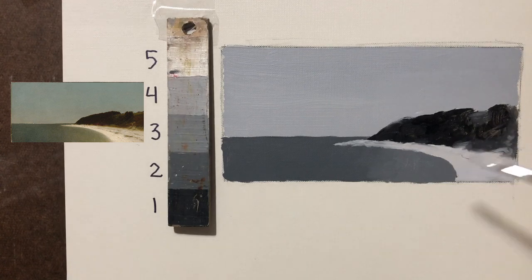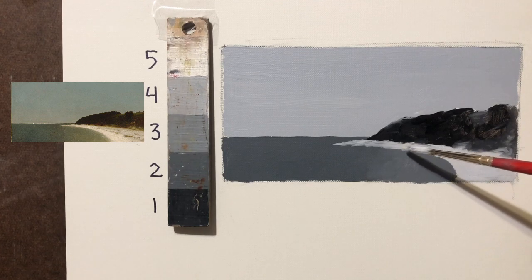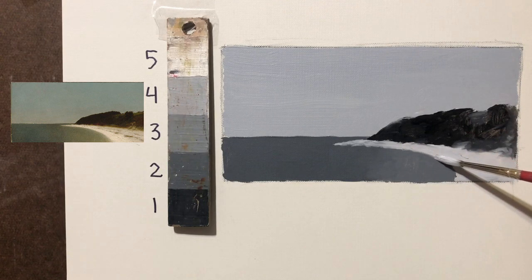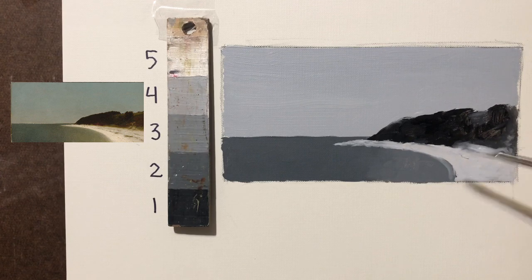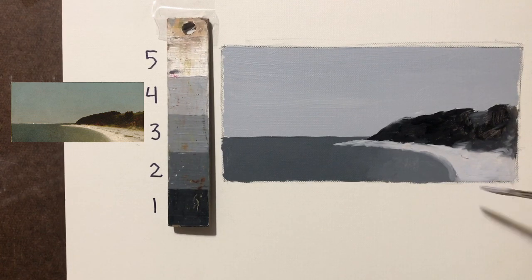So this brush is slightly contaminated, but that's good. If I pull it into that value next to it, it creates its own transitional value between the two of them.